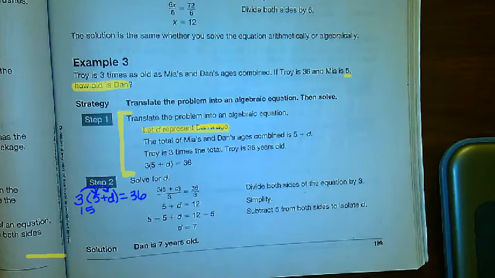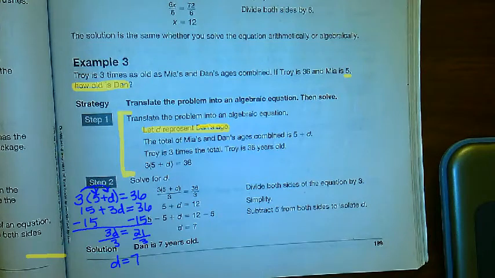So this would be 15 plus 3D is equal to 36. Subtract 15. And again, this is just an alternative way of solving. So 3D is equal to 21. Divide by 3. So again, D is equal to 7. So Dan is 7 years old. All right, two separate ways. If you want to divide out the 3 first, you can do that.